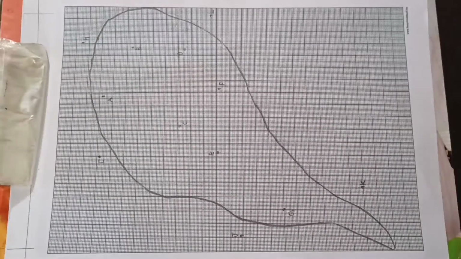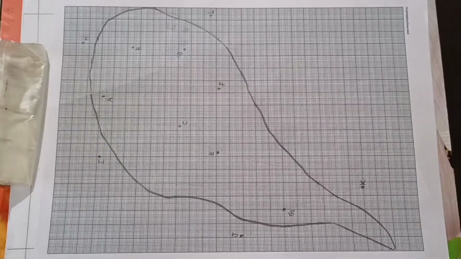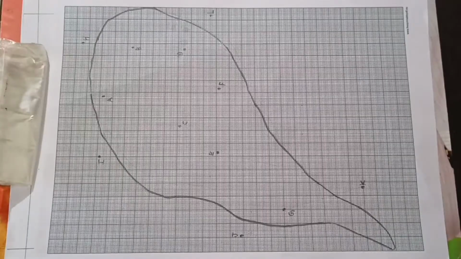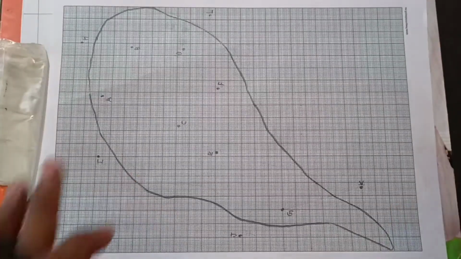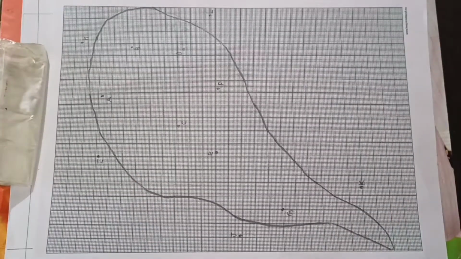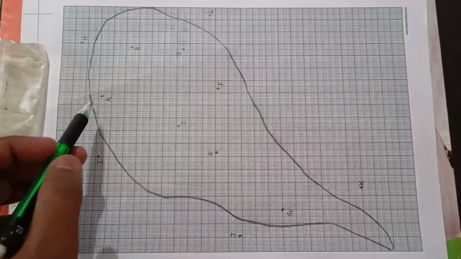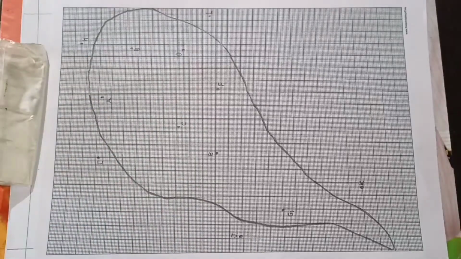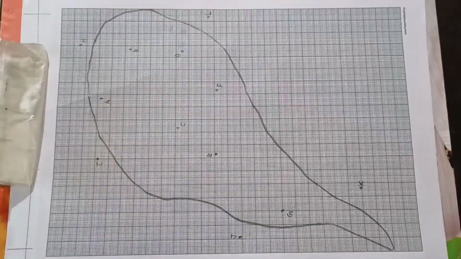Hello friends, as I told you, I will be explaining here step by step how to find annual rainfall by the Thiessen Polygon method. In this method, the question will be like this. You will be given a graph paper and on that graph paper the diagram will be drawn. As you can see, the diagram is drawn here, and here the stations will be plotted. You can see station A, B, C, D, and there are many other stations also. Totally 12 stations are present.